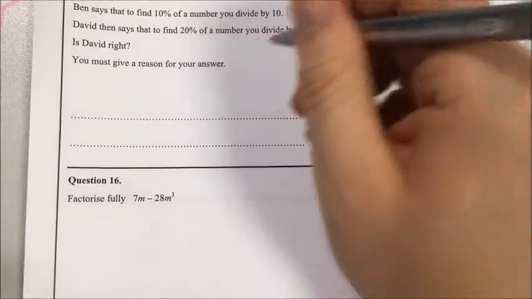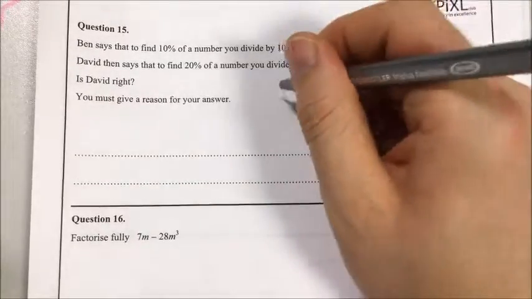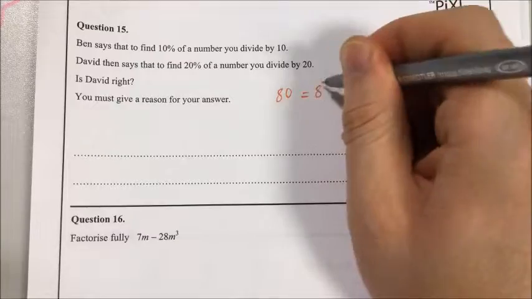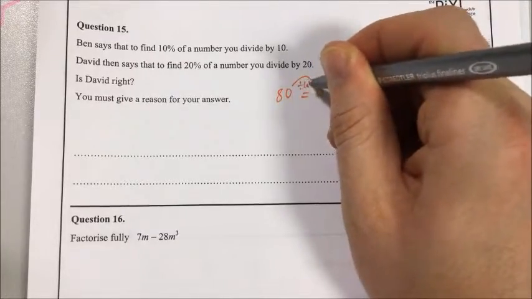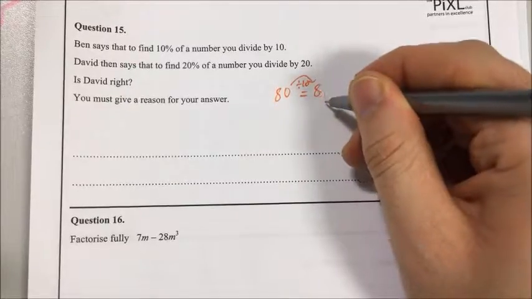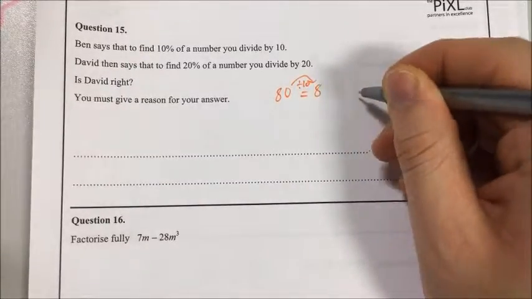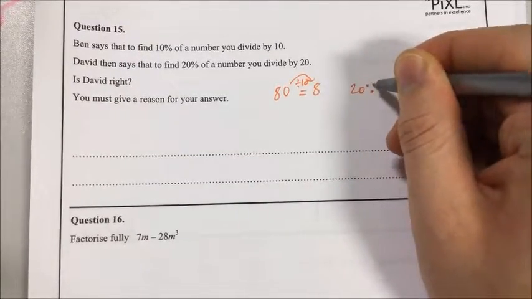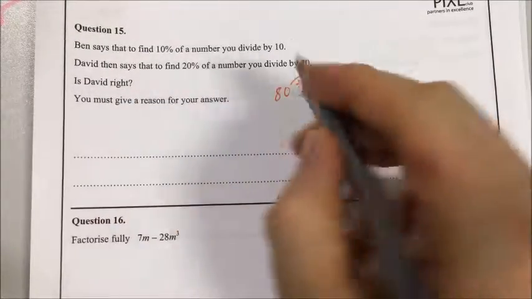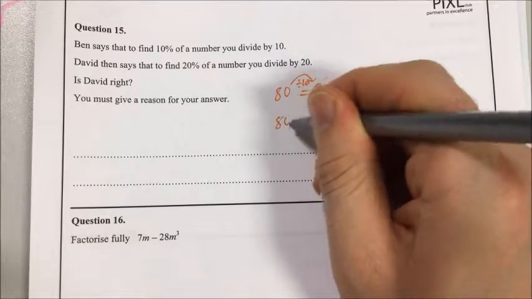If you divide by 10, you get 10%. For example, 10% of 80 is 8. You have to divide by 10. 20% would be 2 of these, so we know that 20% would actually be 16. But if we follow what David's saying, he says to find 20% you divide by 20.